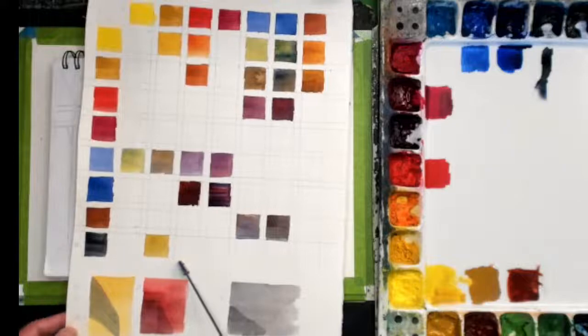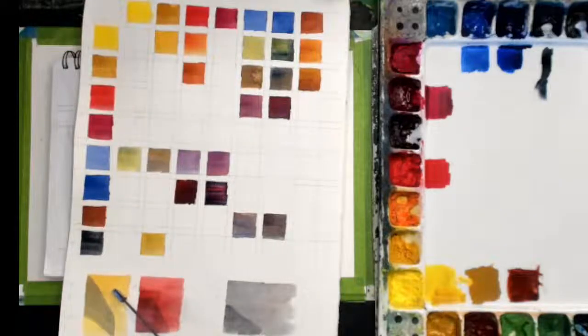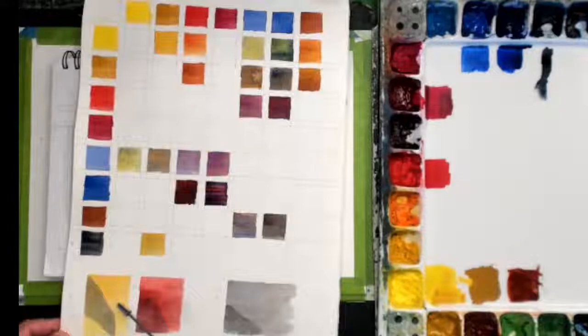Now here at the very bottom, I mixed up lemon yellow, yellow ochre, and then I added on top of that layer the Payne's Gray to give me a look at a shadow pattern. So there's a shadow pattern in the painting today.